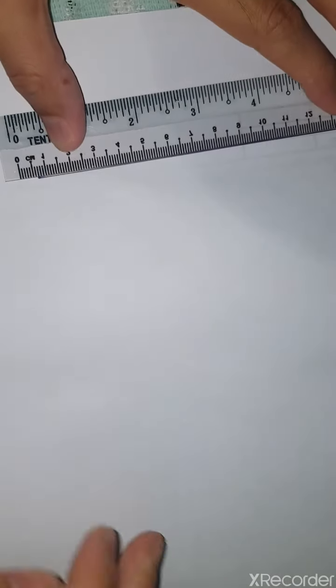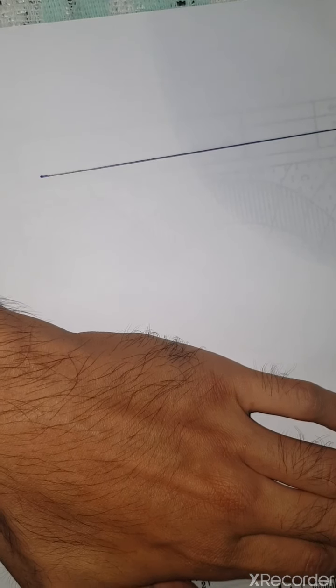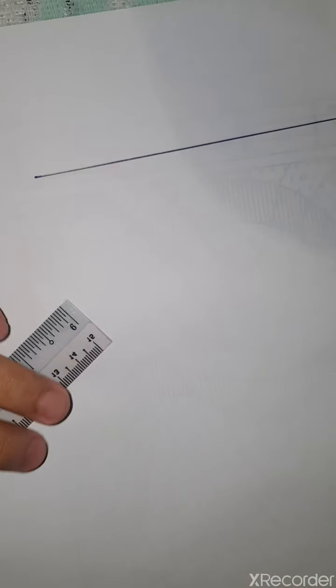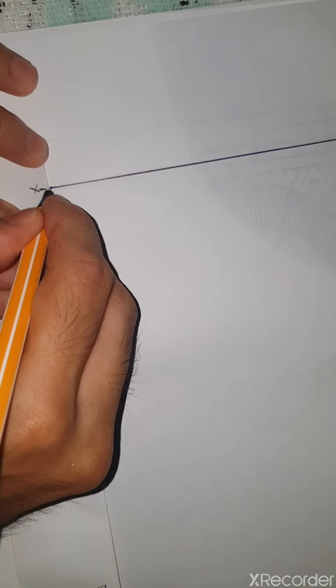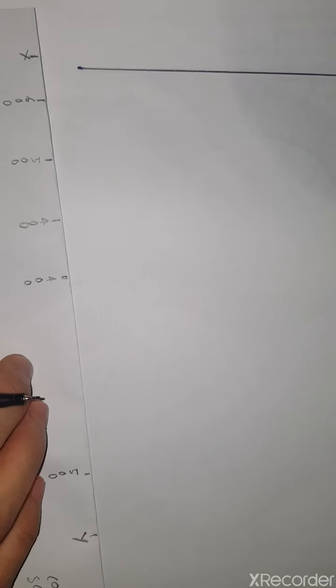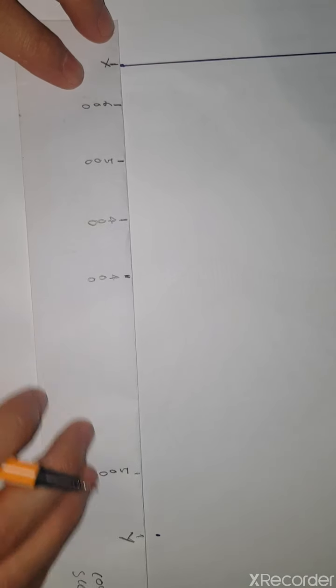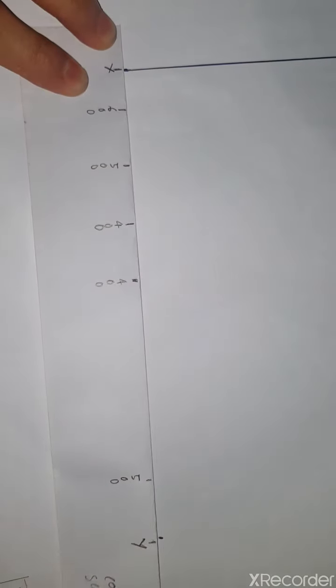I will use a color pen so you can see it clearly. Mark the X point here, and the point of Y is here. Mark the point of X, point of Y.